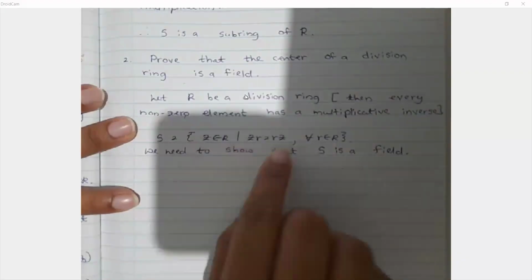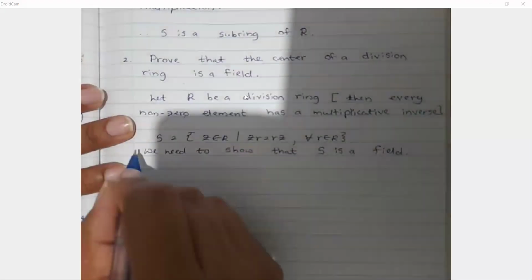The commutative part is pretty much obvious. For example, you take any two elements A and B in S, because those elements are all the elements that commute with every other element in the ring, AB will simply equal BA, right? First, let me finish this part. We need to show that S is a field.